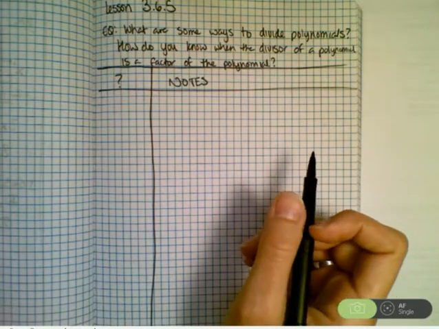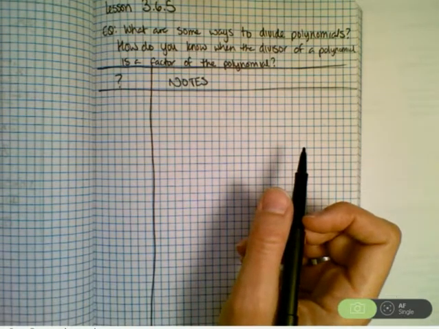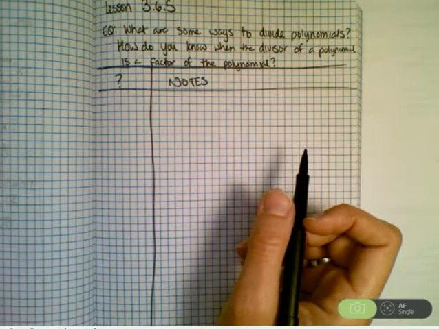This is lesson 3.6.5, and what we're going to look at today is how we divide polynomials. Last time we looked at adding, subtracting, and multiplying. Now we're just moving on to the next step, which is division.